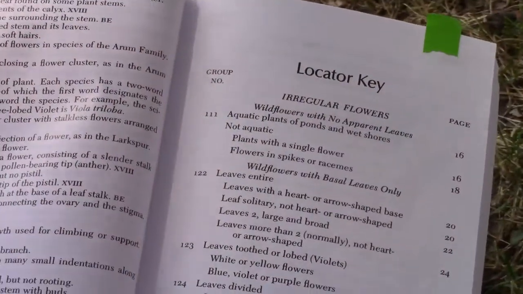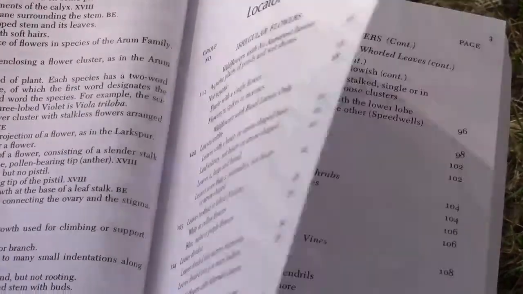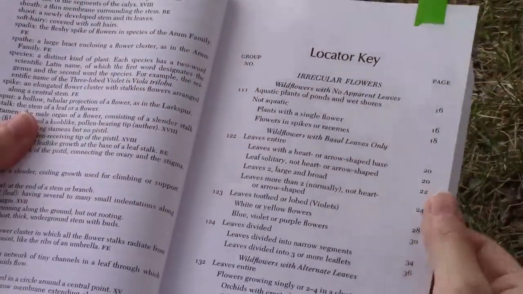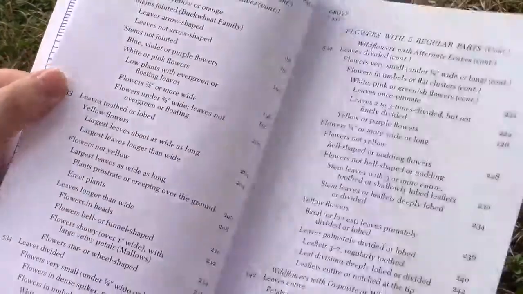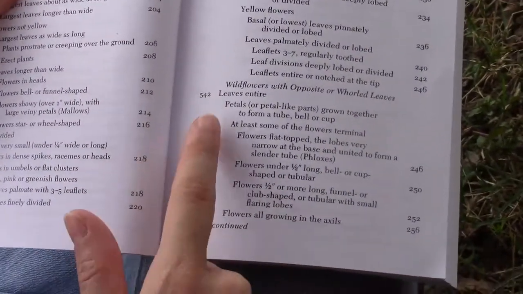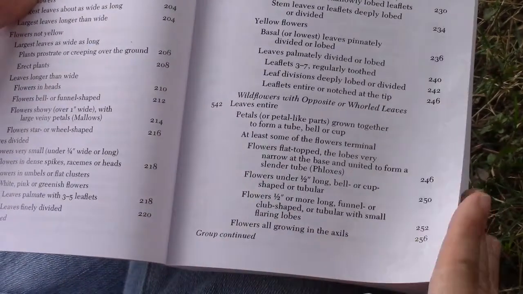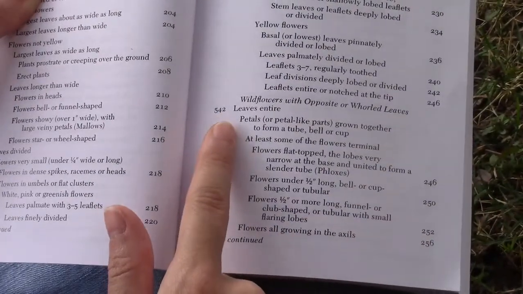Here on the locator key, there are all these different codes along the side which match up with the 3 number codes that you generate in the previous section. Once you have your code, you keep flipping through the key until you find the code that matches yours. Here's ours, 542. Now what you want to do is look at all the characteristics to the right of your code. Each of the characteristics are in groups defined by how far they're indented.